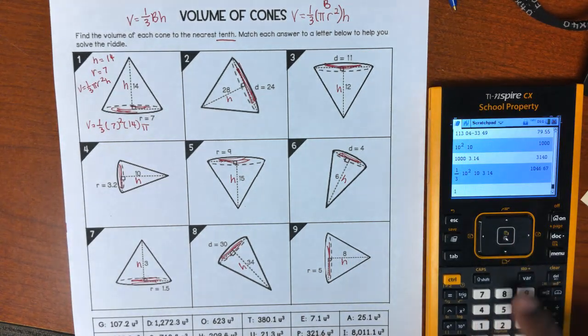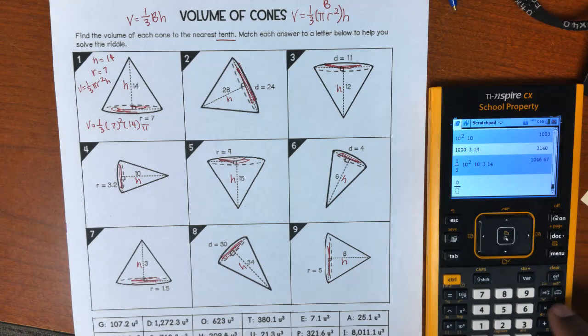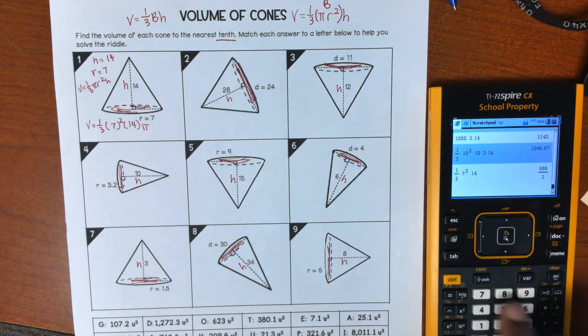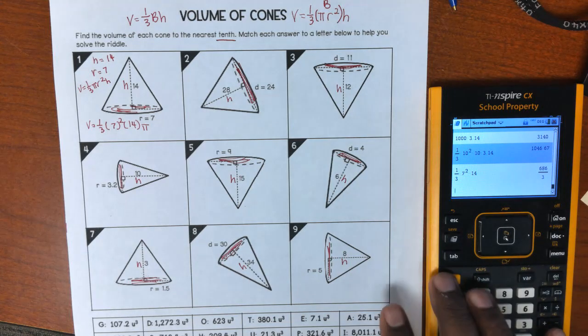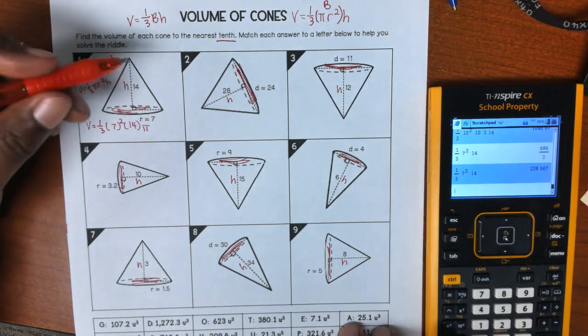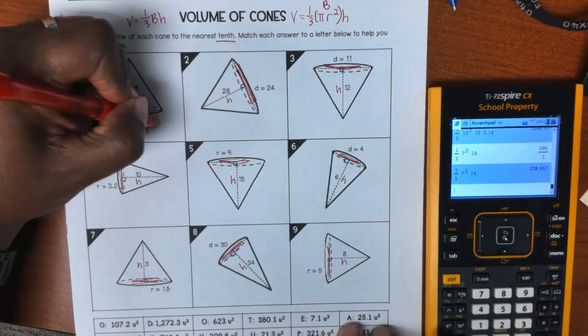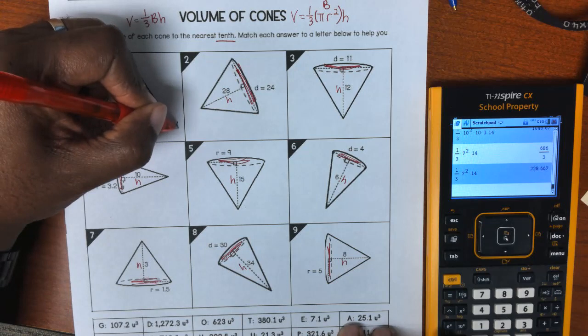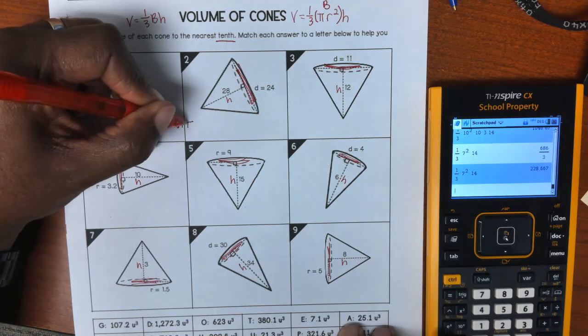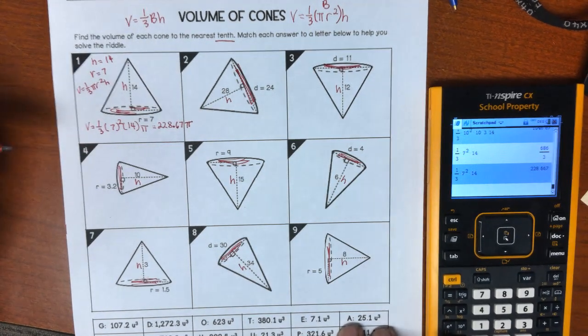So we can get our terms of pi, and then we'll get our final answer later. So on our calculator, control divide, 1/3 times 7 squared times 14 equals, let's control enter there. Okay, so 228.67, 228.67 pi. Okay, so that's in terms of pi.